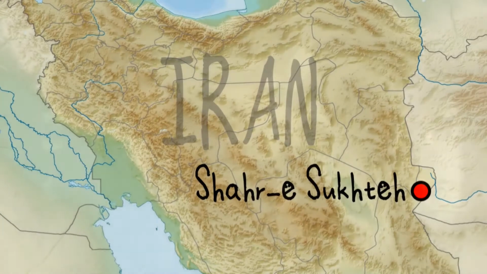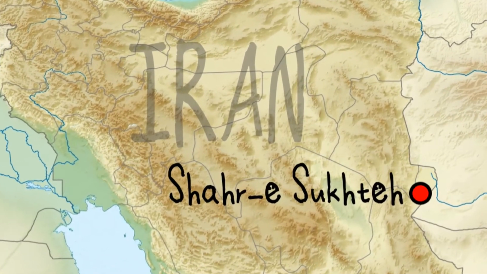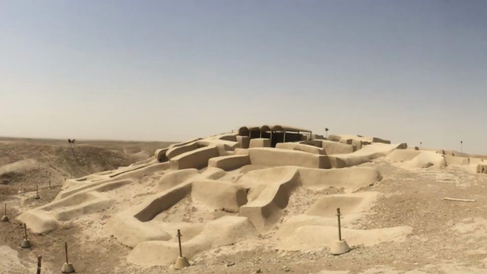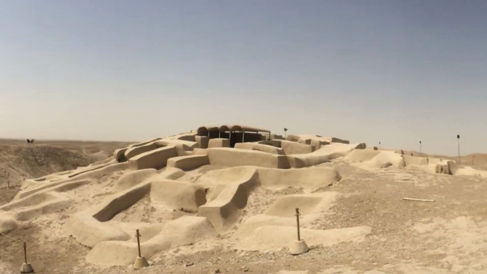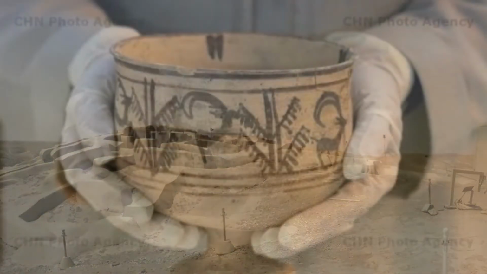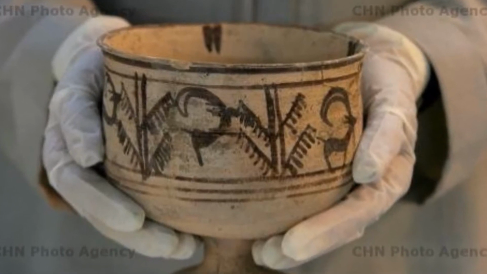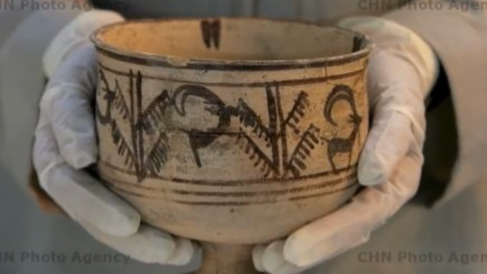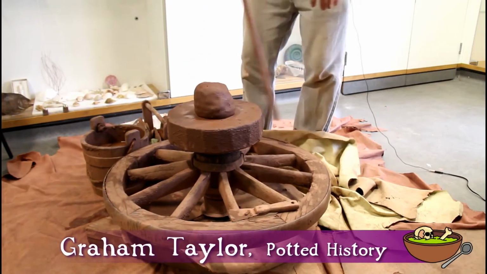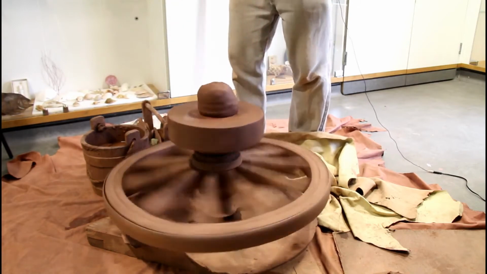In eastern Iran is the Bronze Age site of Shahr-e Sukhteh, also known as the Burnt City. It was here in the 1970s that an incredible discovery was made. A 5,200-year-old bowl, and crucially a bowl made on a potter's wheel. Right. Potter's wheel. This one is a stick wheel or momentum wheel.